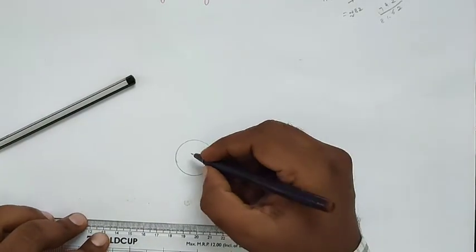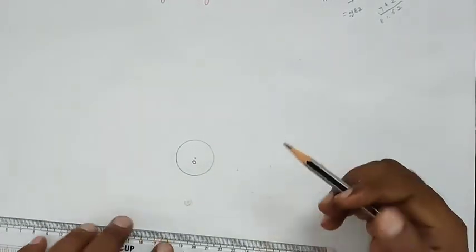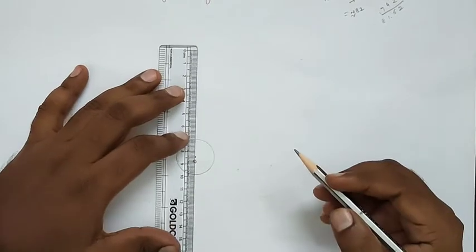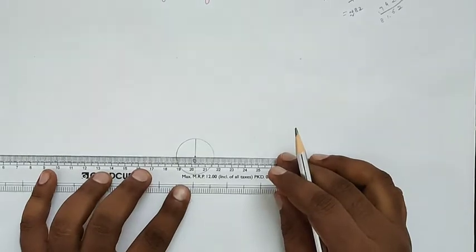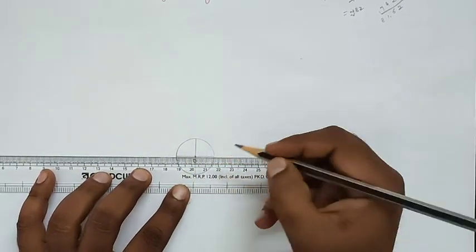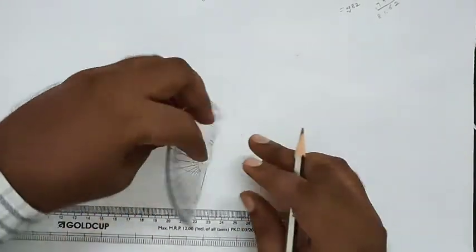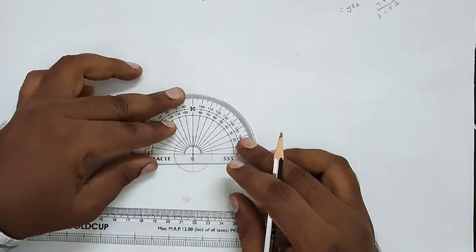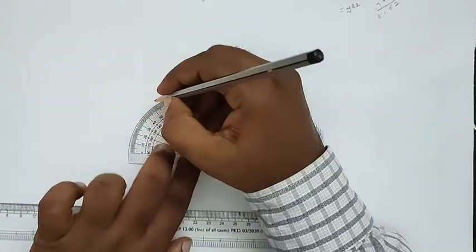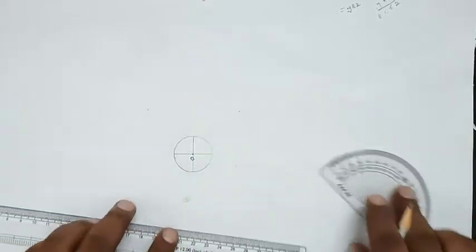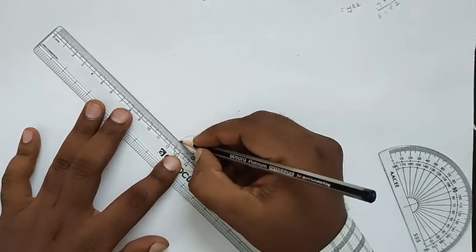So after drawing a circle, I am dividing this circle into 12 parts, or you can divide it into 8 parts. So I am dividing it here into 8 parts. For dividing the circle into 8 parts, you can follow an angle of 45 degrees. By making an angle of 45 degrees from the center, you can divide the circle into 8 parts.